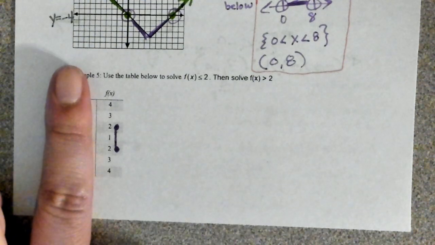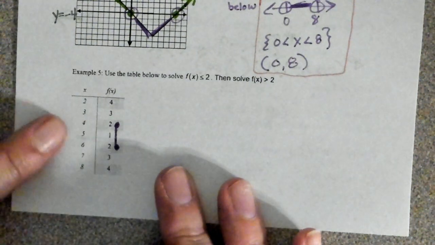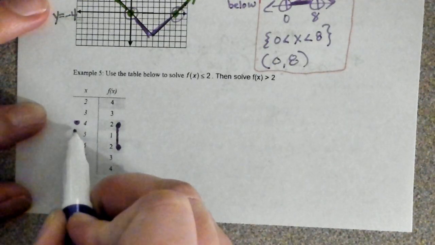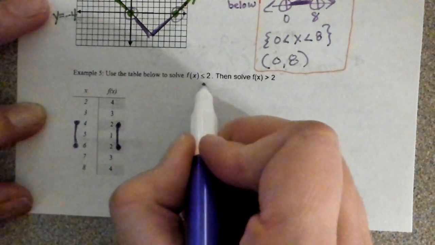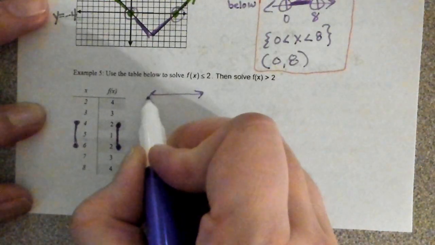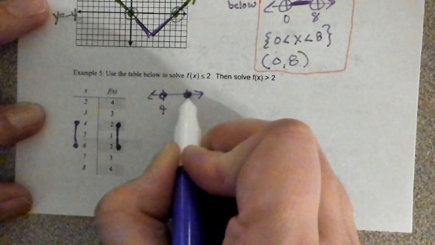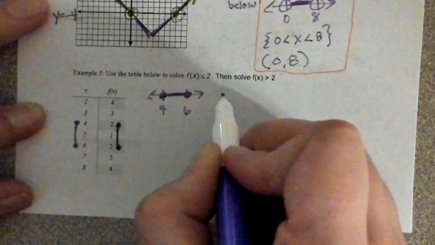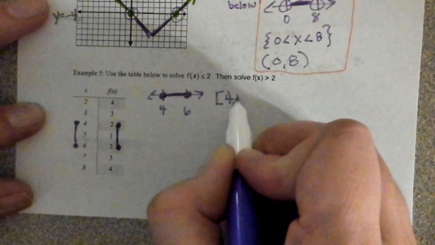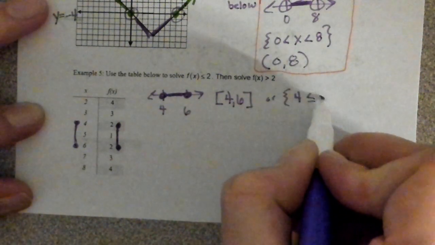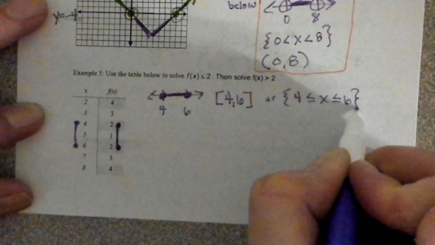So the answers are now the corresponding x values. It's less than when x is between 4 and 6. So we'd have bracket 4, comma 6, or 4 is less than or equal to x is less than or equal to 6.